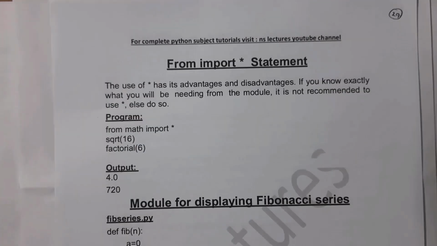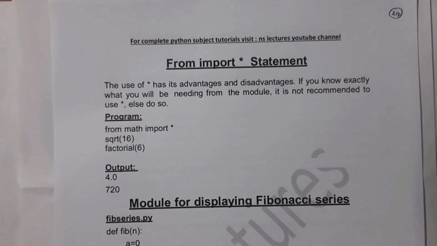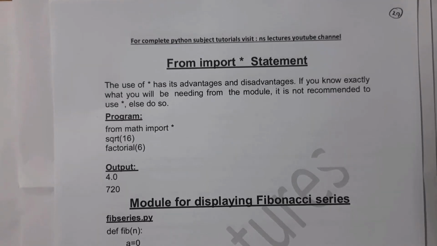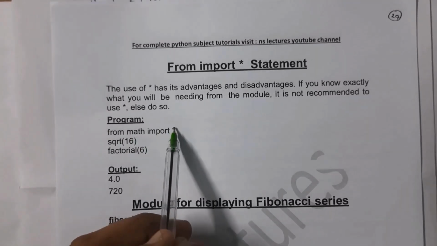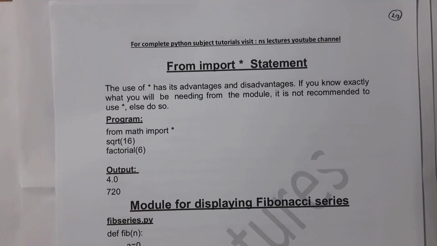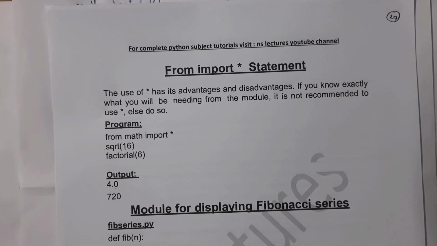So this is my output. For example, I want to print all functions available in this math module. So just write here from math import star. Star means it will import all functions. So you can perform any operations by using any functions.